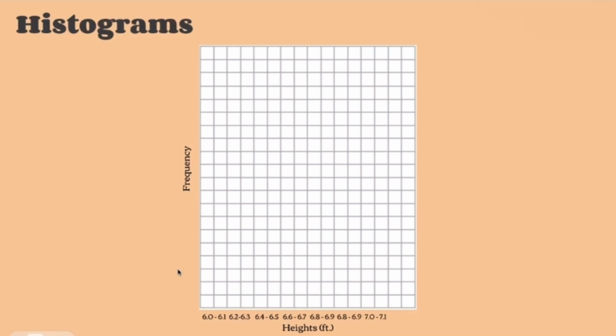So for the first interval, we have 3. That's pretty simple. 1, 2, 3. You can just count it. It's not too hard to work with. But when using larger numbers like 50 or 10, when it goes in higher numbers, you'll definitely need to label it. For the next one, we had 10, 1, 2, 3, 4, 5, 6, 7, 8, 9, 10, and so on. Here for 6.6 to 6.7, we had 0, so we just don't put anything over there. And this is our histogram.